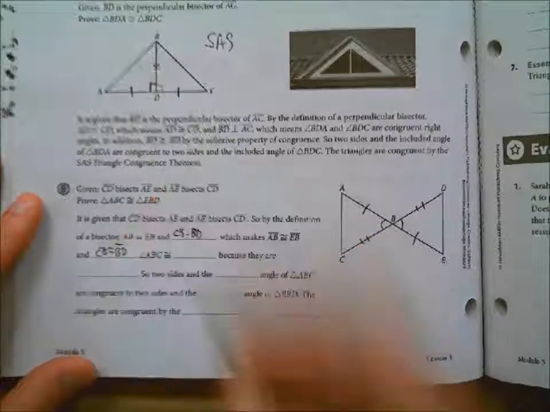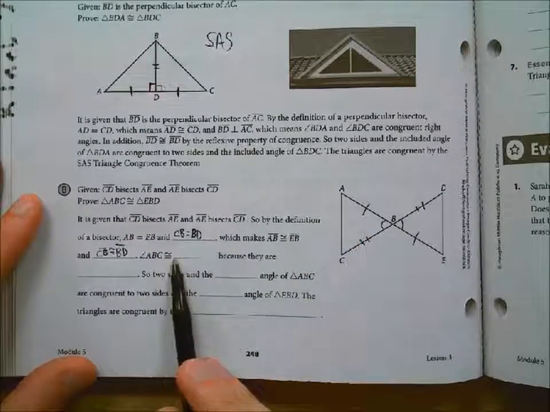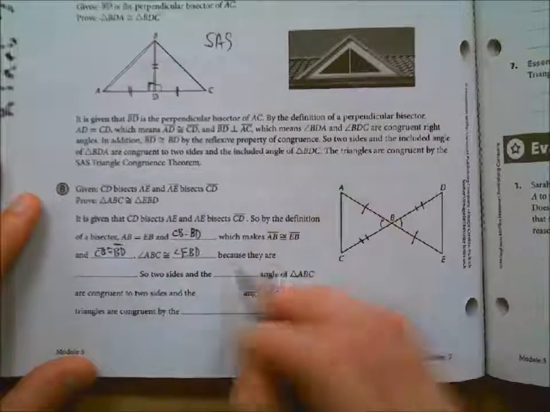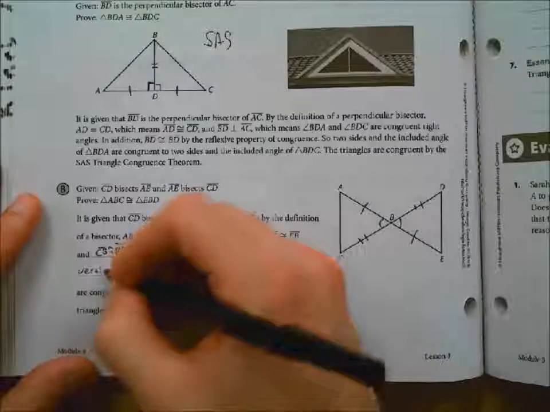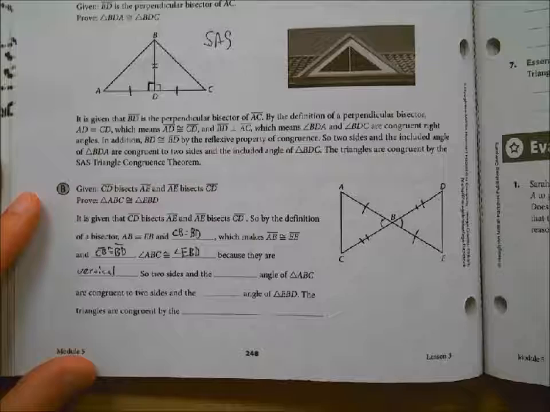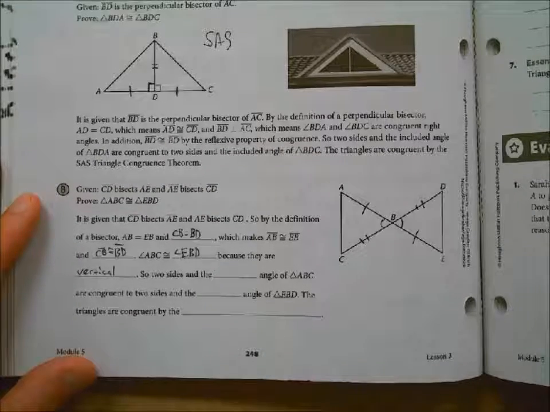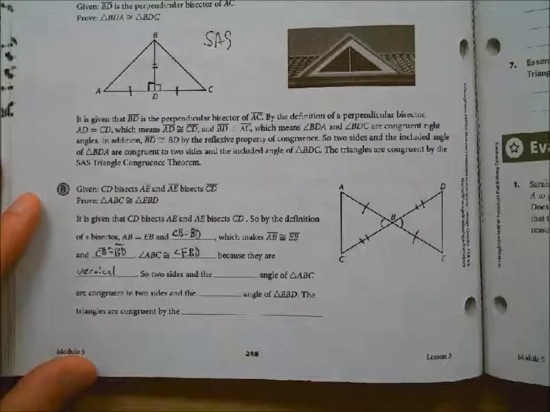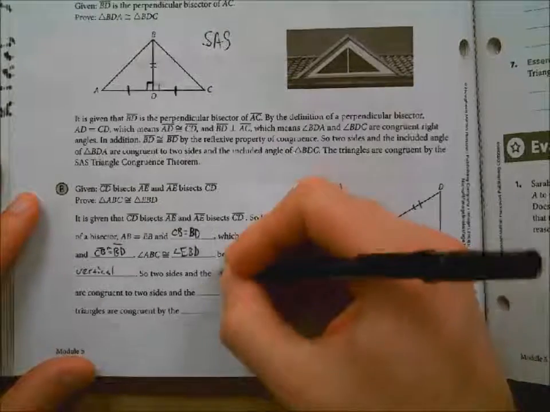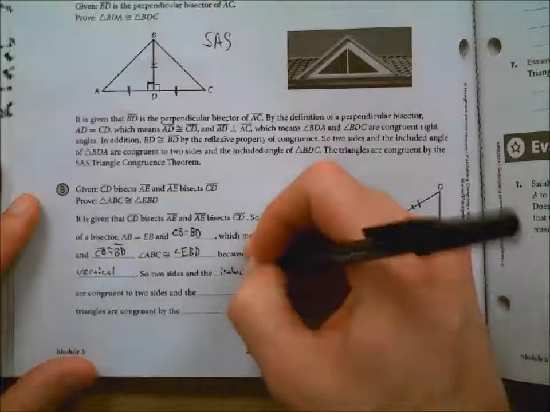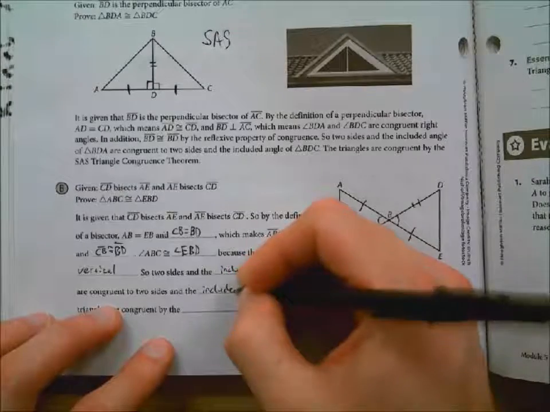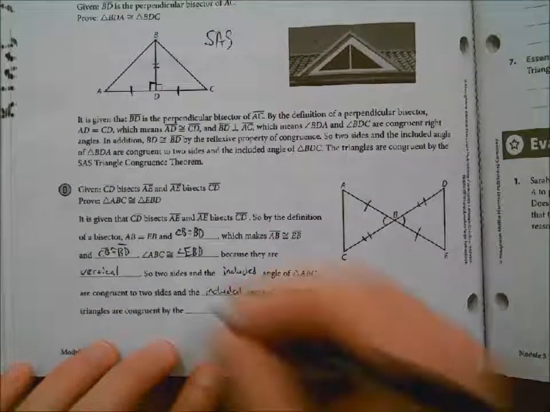Angle ABC is congruent to angle EBD because they're vertical. All right, and so two sides and the included angle of triangle ABC are congruent to two sides and the included angle of triangle EBD. The triangles are congruent by the SAS congruence.